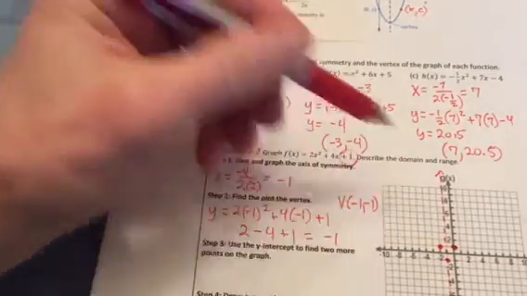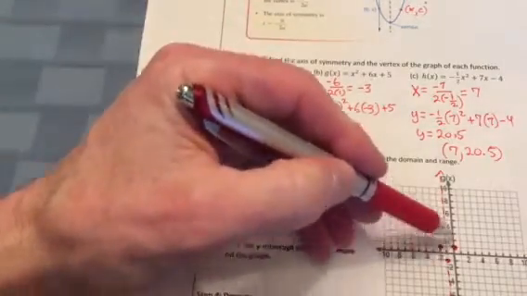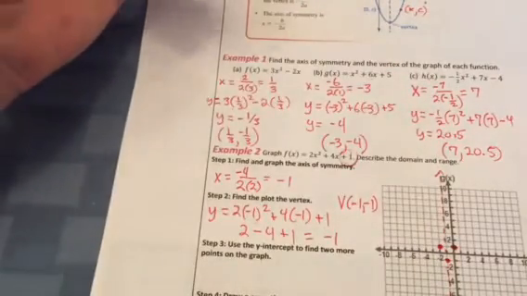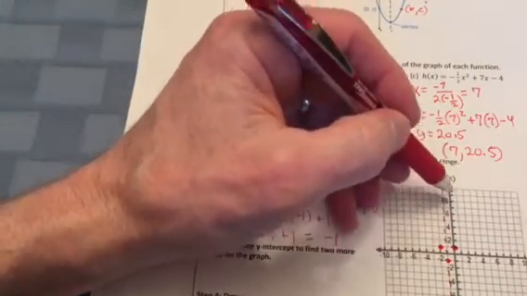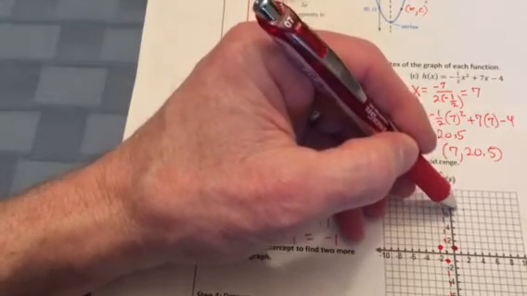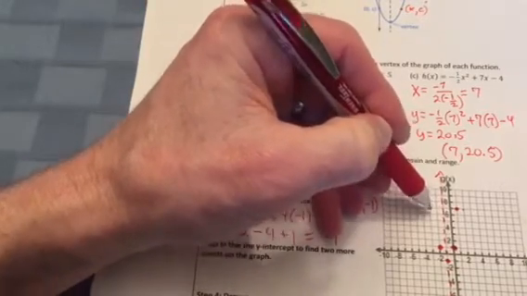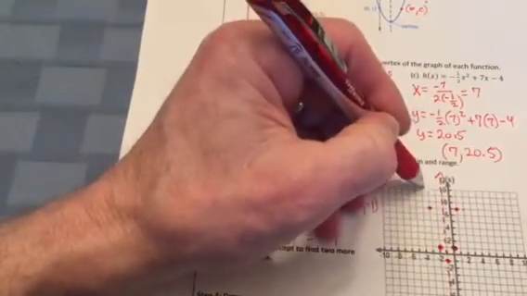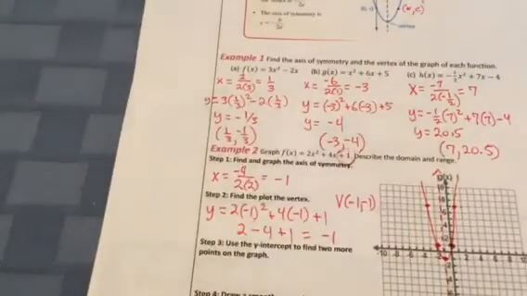Now I also happen to know that because this has a 2 in this place, it's a vertical stretch of 2. So instead of going over 2 and up 4 like we would normally, because 2 squared is 4, we're going to double that and go over 2 and up 8, which is going to take us up here to 7. I'm just going to give you another point to help you finish drawing this. Notice that these two are going to be the same height, 2 to the left and right of the axis of symmetry. All right, so there's our nice smooth curve.